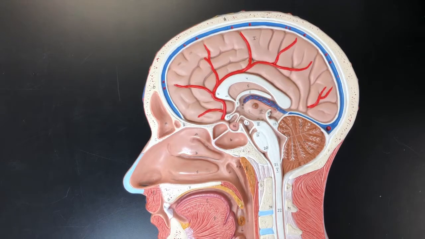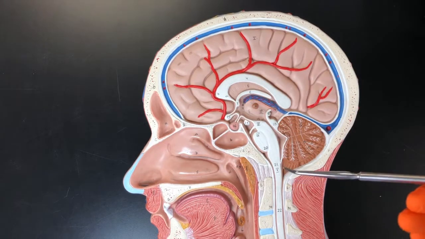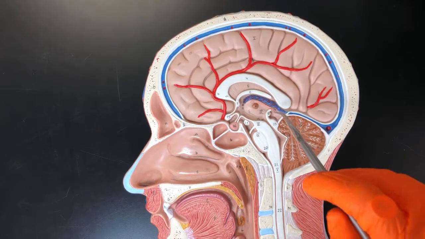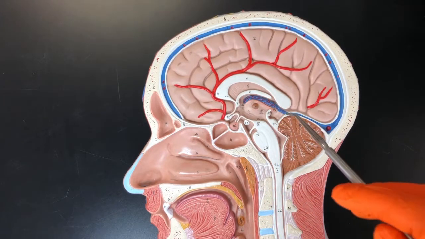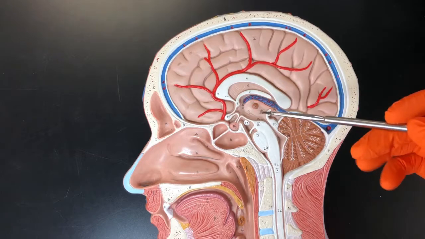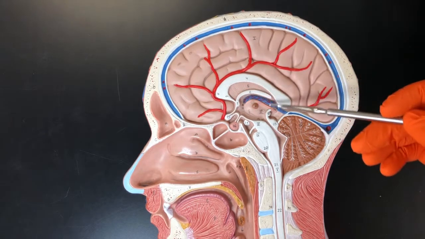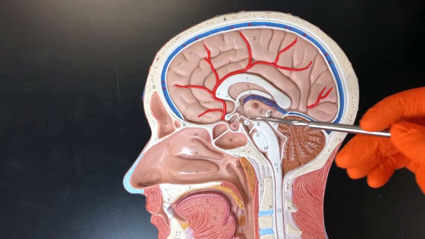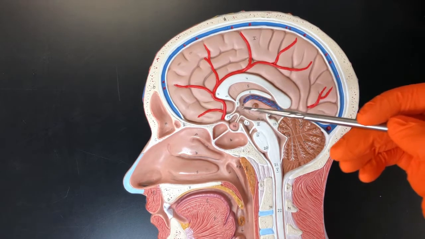So let's quickly review, using this model, the order of CSF production and flow. Remember that CSF will be produced within the choroid plexuses, but if we had a starting place, we would say it will start in the lateral ventricles and then go into the third ventricle.